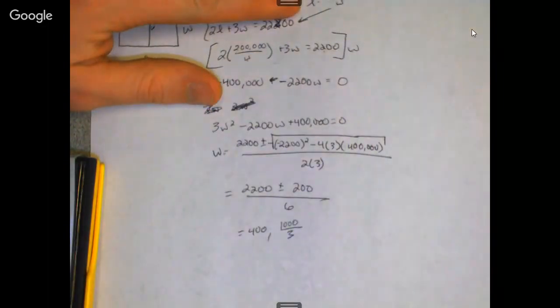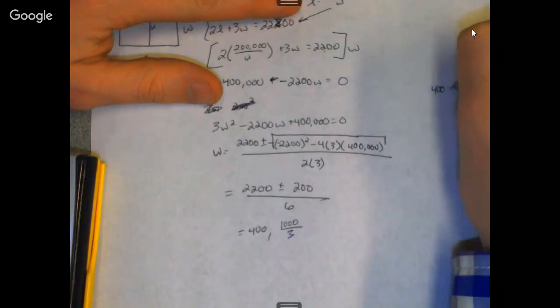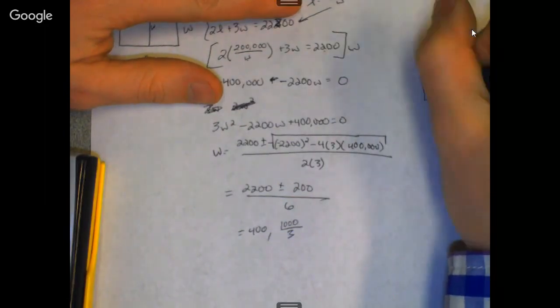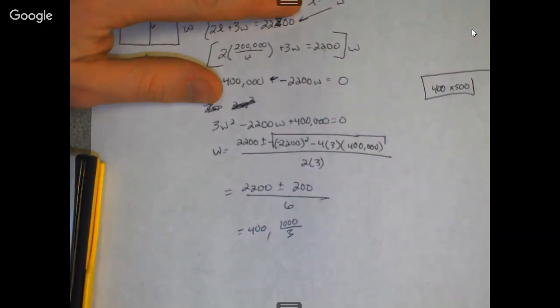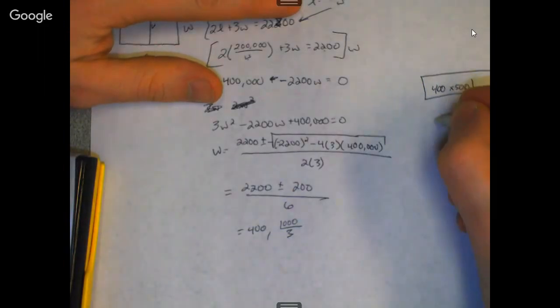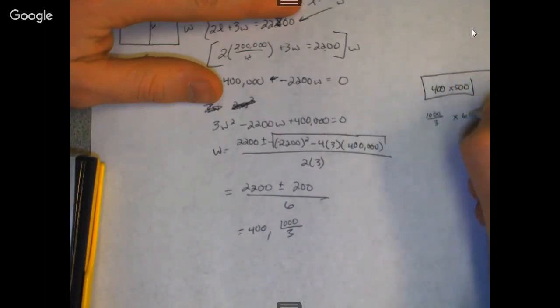So you have 200,000 divided by 400. So you have 400 by 500, or 200,000 divided by 1,000 over 3. So that's 1,000 over 3 by 600.